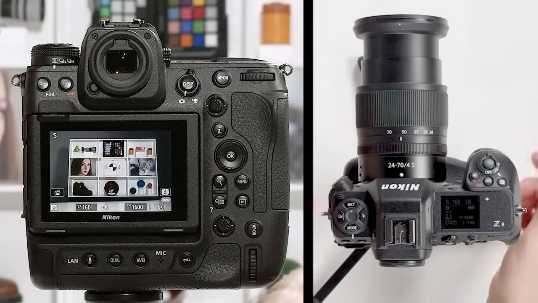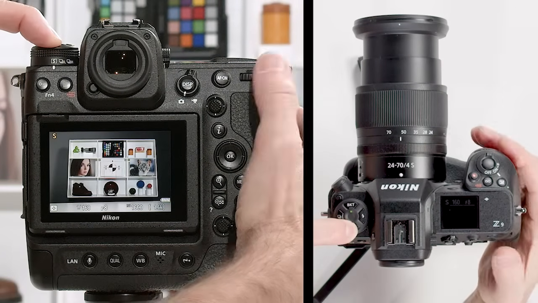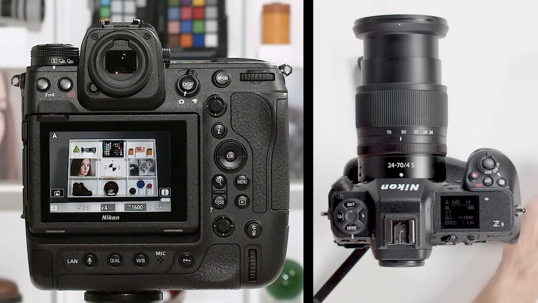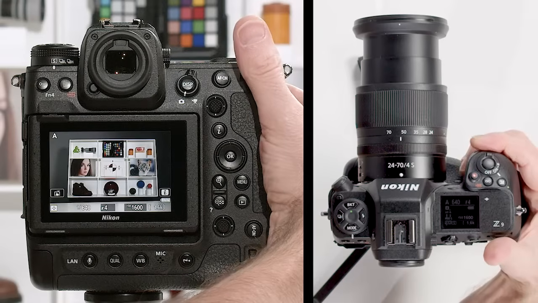All right, so we're going to press the mode button in, and we're going to turn the dial in the back of the camera, and we are at A for aperture priority. Now at f4, we're at 1/640th of a second. This is a maximum f4 lens, and so that's as much as we can do there.